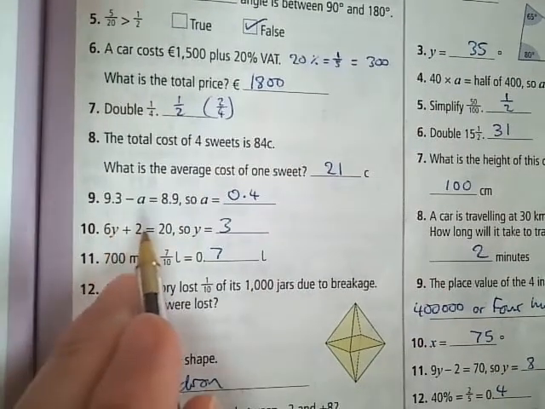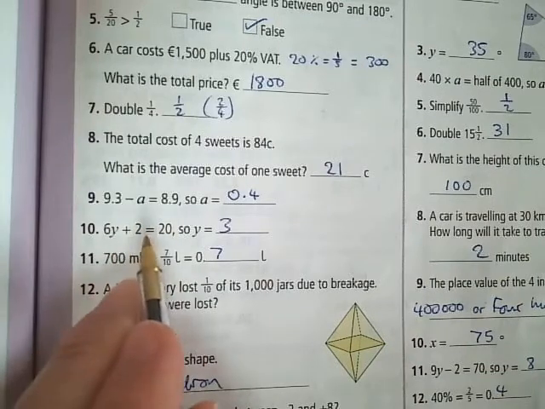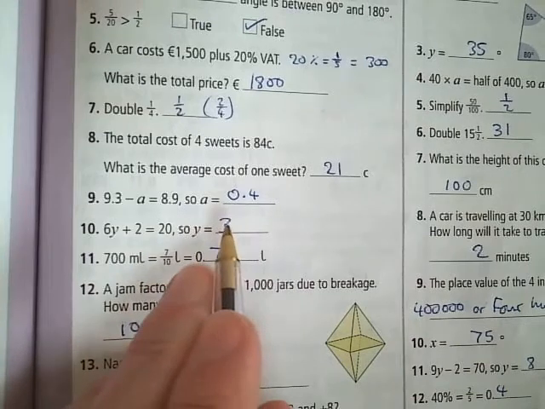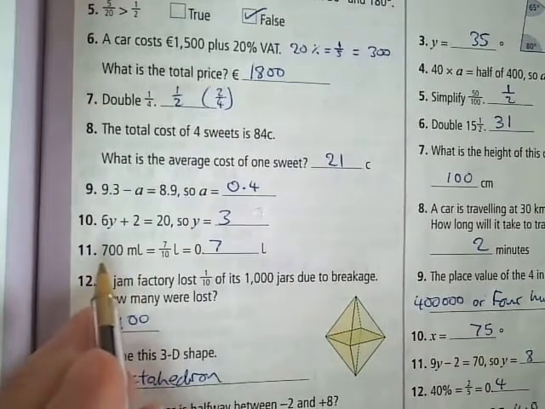Question number 10, 6y plus 2 equals 20. Well, if 6y plus 2 equals 20, then 6y equals 18. That means y equals 3. 6 multiplied by 3 is 18.